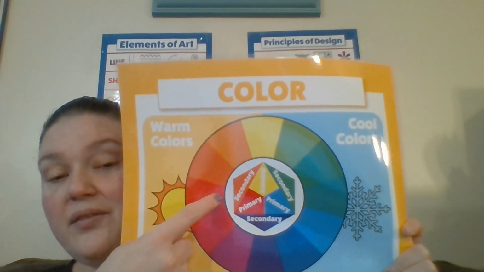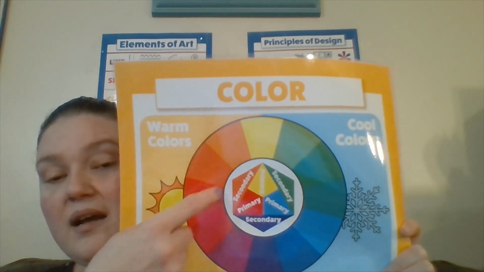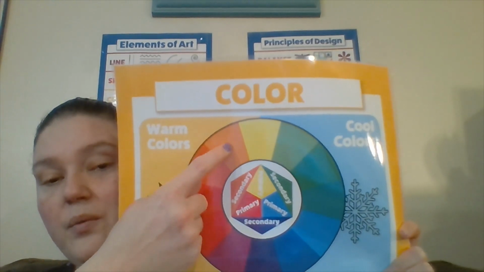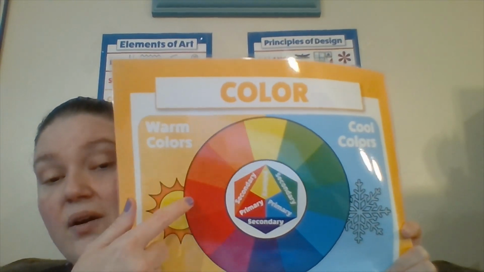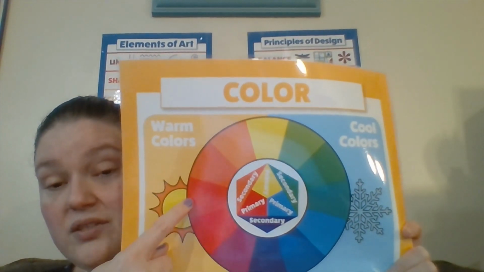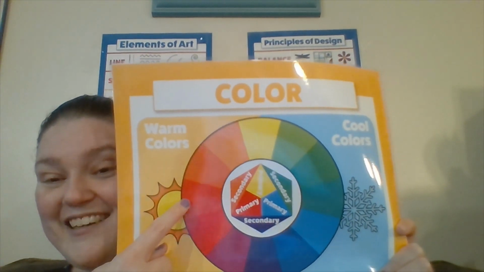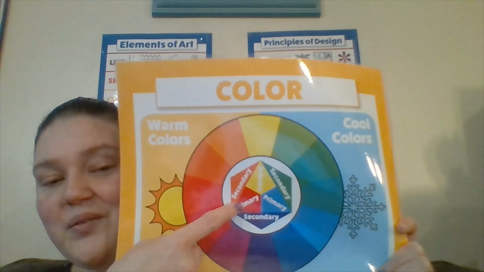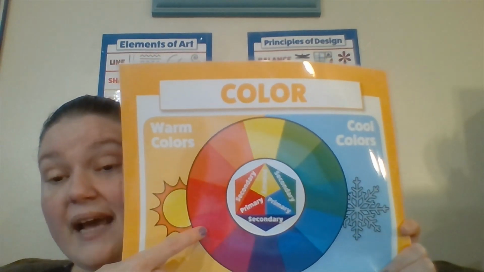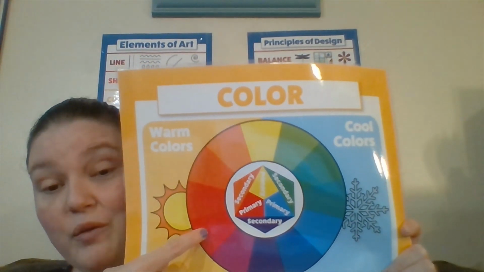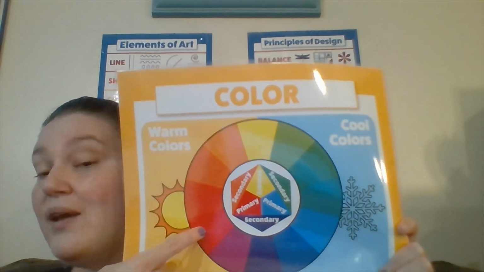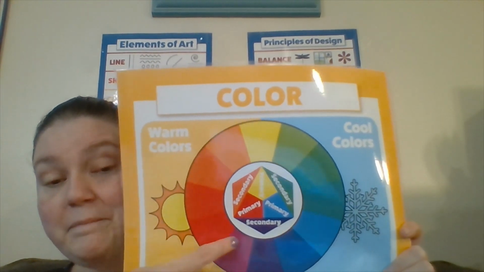And do you notice how this arrow does not point at red-orange or yellow-orange? That's because they are tertiary colors. They happen in between the primary colors and the secondary colors. This arrow says primary, and it points at the red because red is one of our primary colors. You can't make red by mixing other colors.